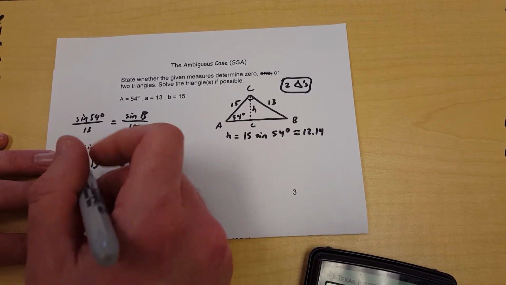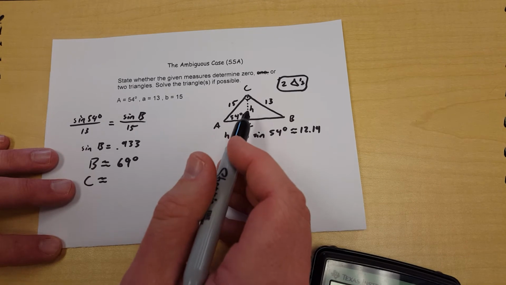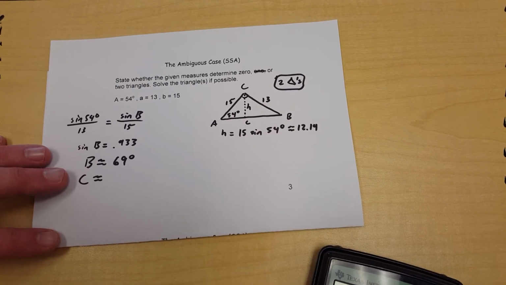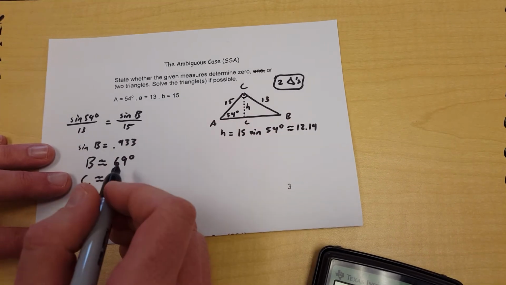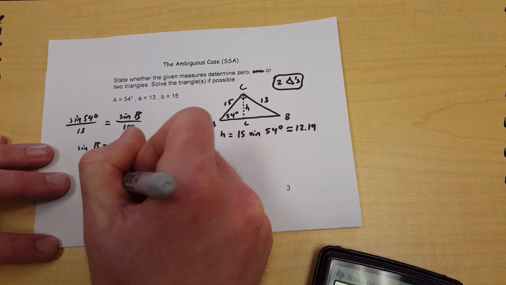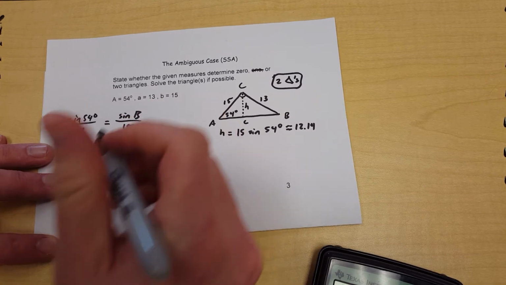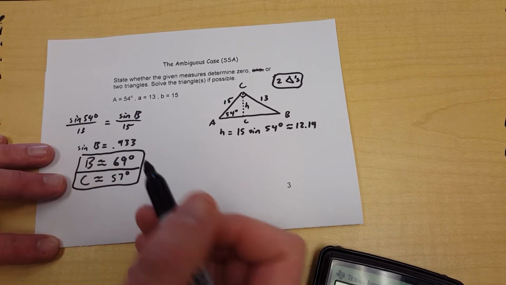Then, if we note the fact that a triangle adds up to 180, and we already have 54 and we have 69, that means what's left over for C is 57 degrees. So there are two of our pieces that we need for this problem.